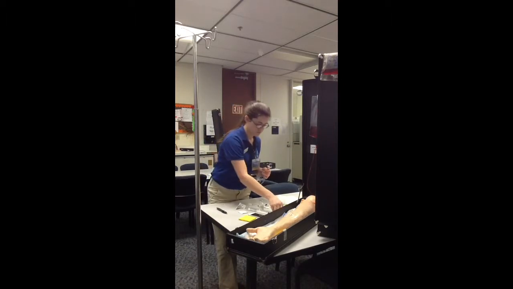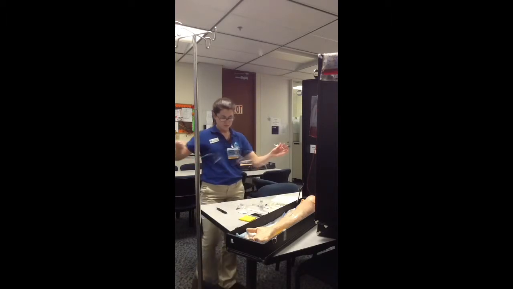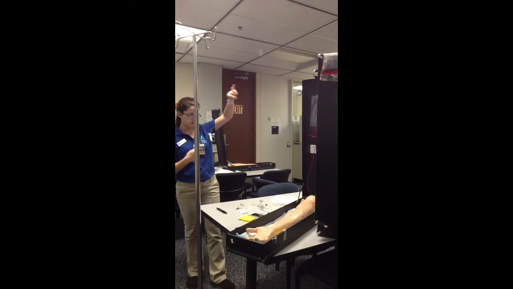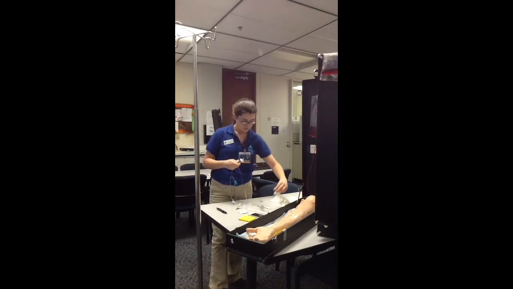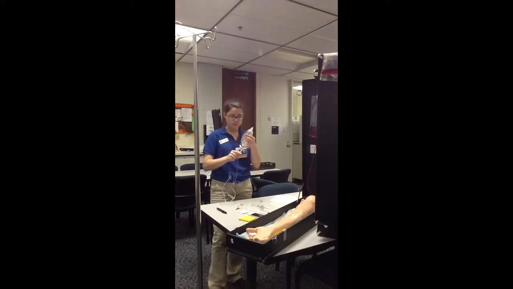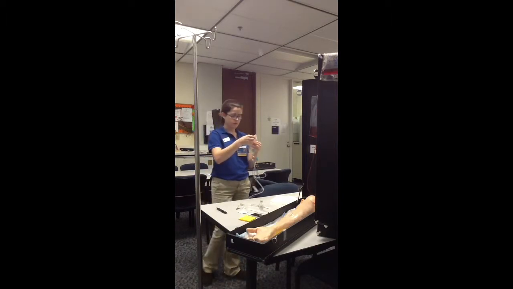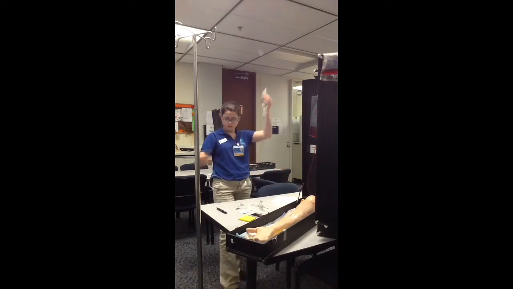First I'm going to attach a needleless device. Make sure my tube is clamped. I'm going to spike my medication bag. And now I'm going to prime my medication bag, my tubing.